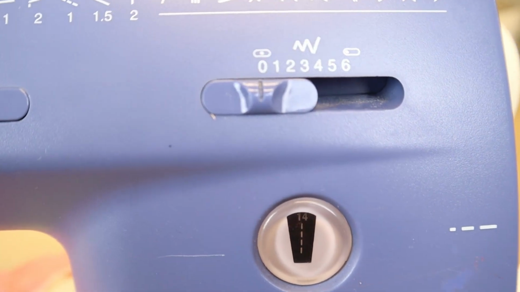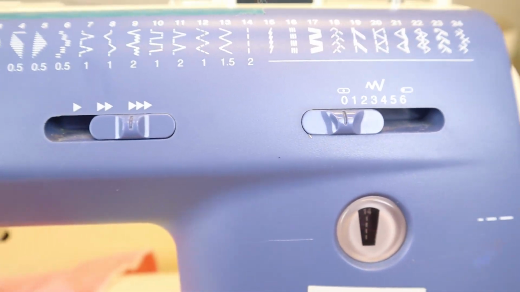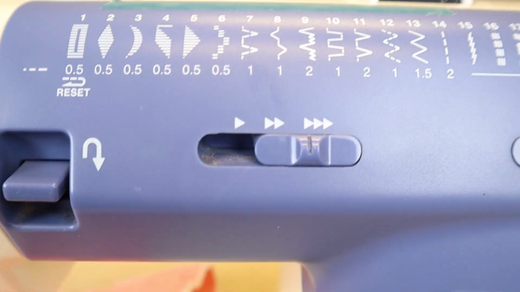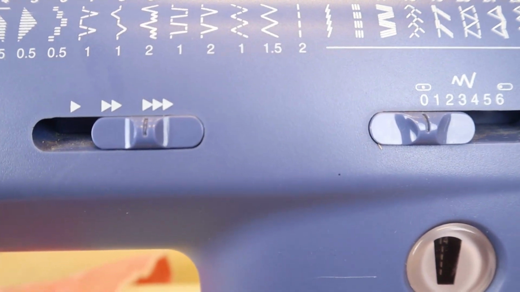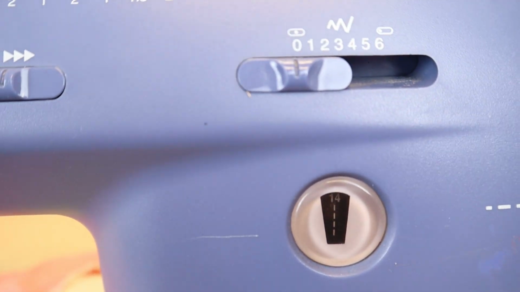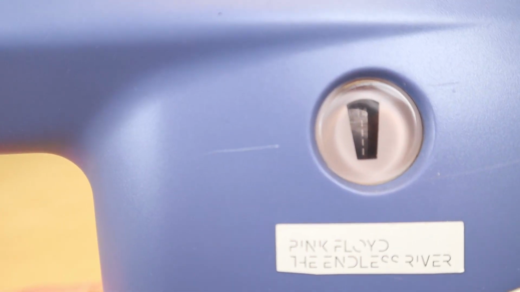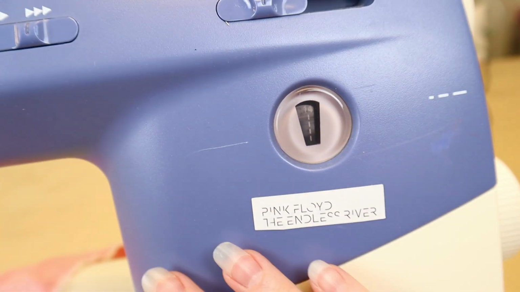And if you have it turned all the way down, it probably won't even make a zigzag, it'll make a straight line because it's going to perceive that as the skinniest zigzag it can be, which is not zigging or zagging at all. That's just my Pink Floyd sticker.